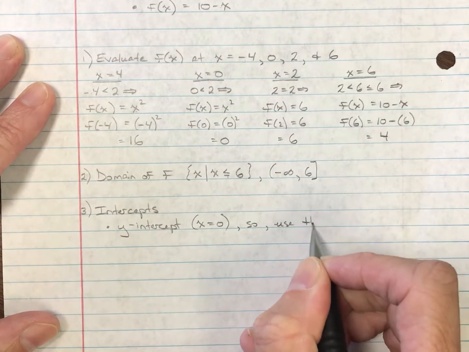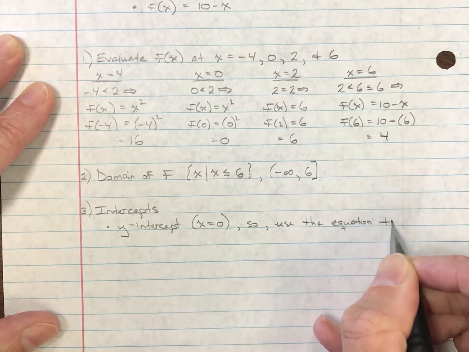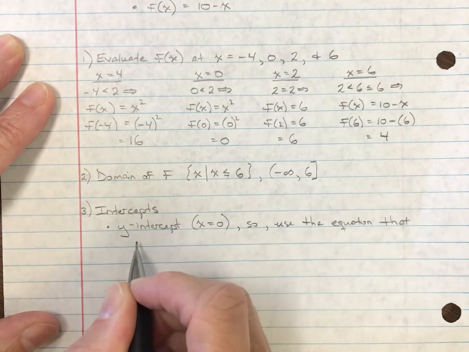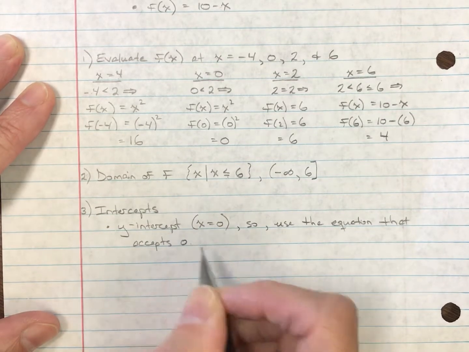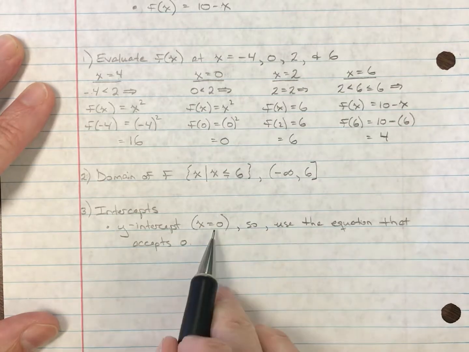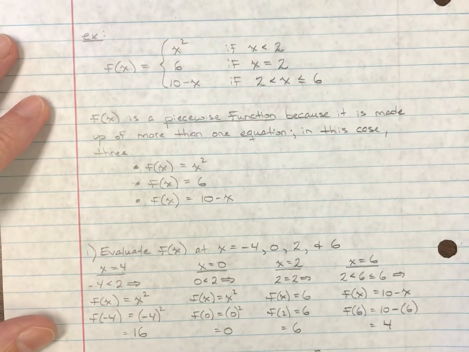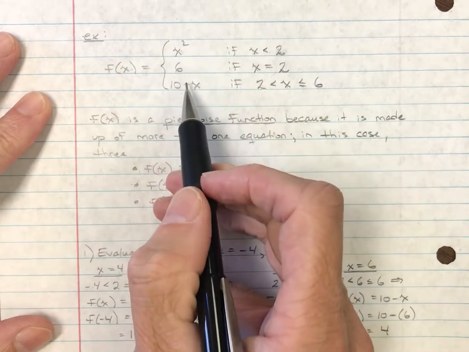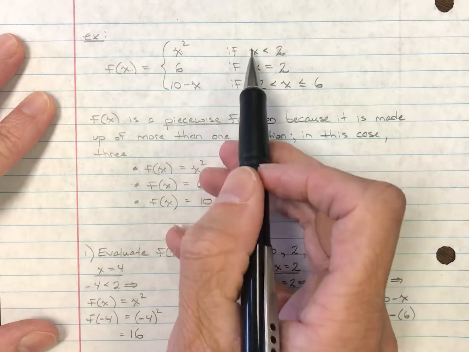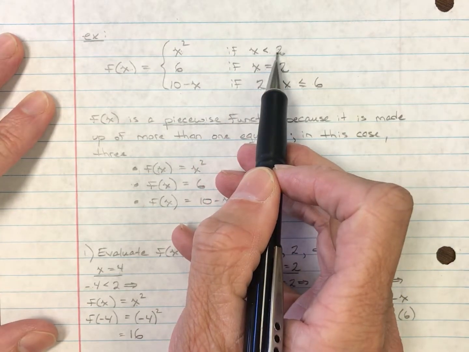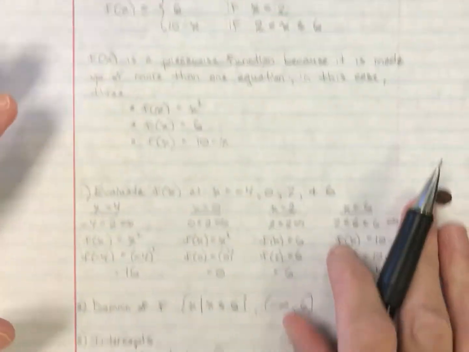So use the equation that accepts 0. Okay, which equation accepts the value of 0? So I go up to here and look at these equations. I have 3 again. Which one accepts the 0? Well, as we saw here, 0 is less than 2. So this is the equation where my y-intercept is going to be.